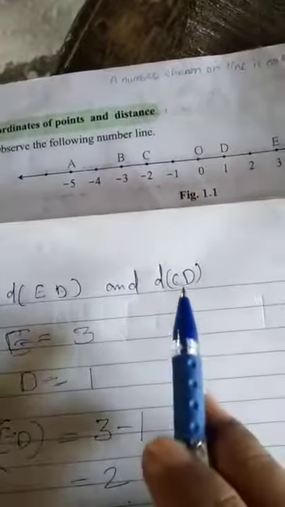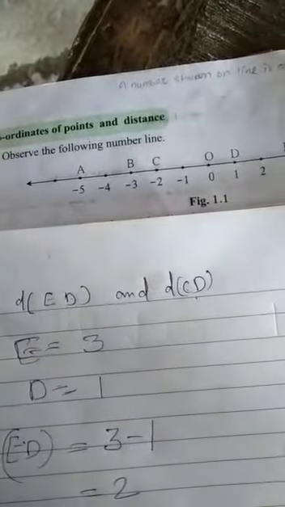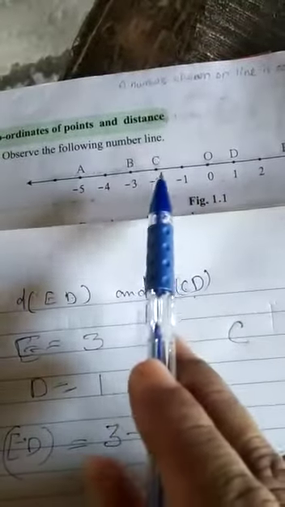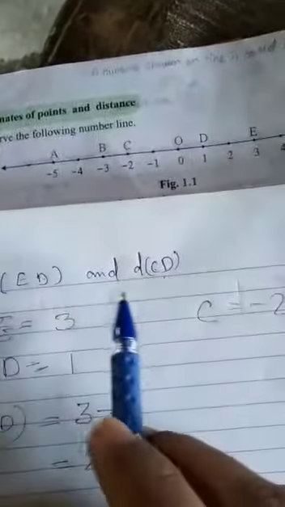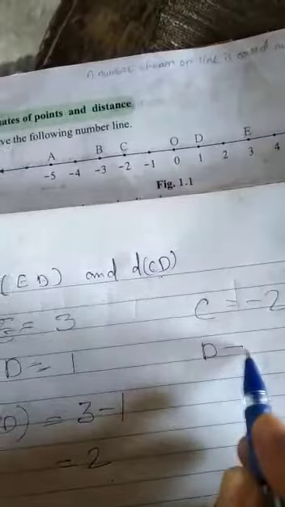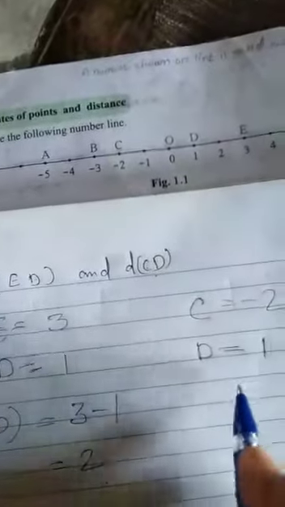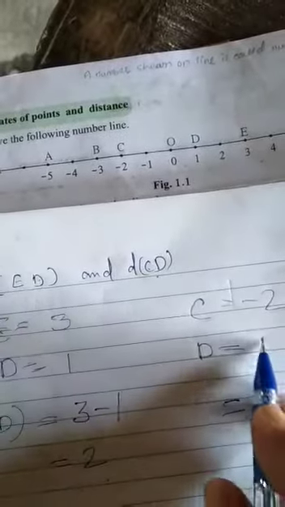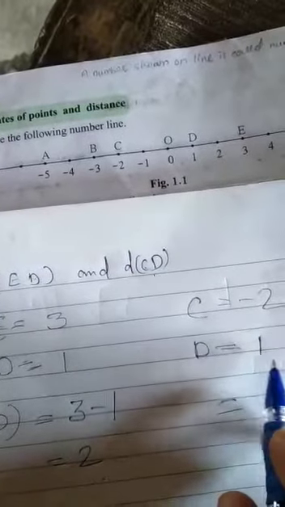Similarly, we will find CD. Find the distance CD. The coordinate of point C, observe on the number line, is minus 2. And D is 1. So we subtract the smaller number from the greater number.